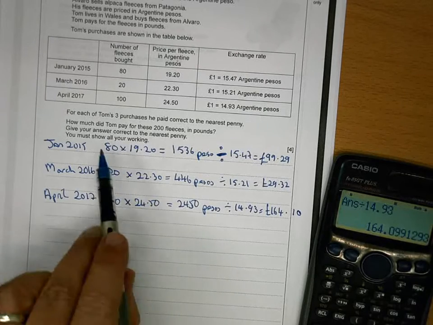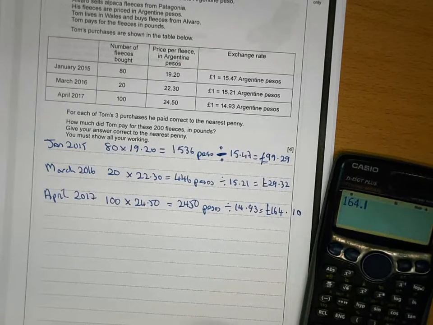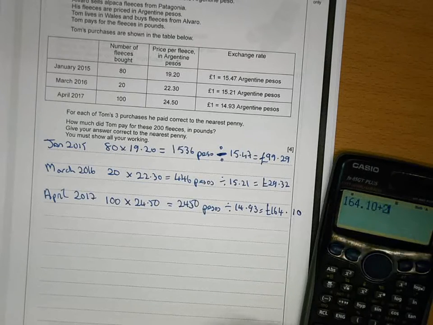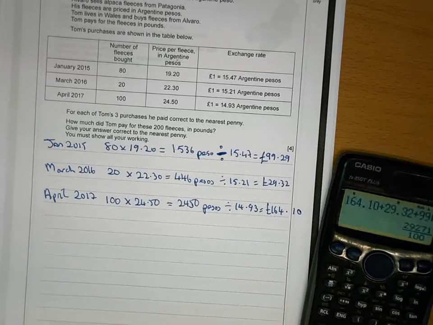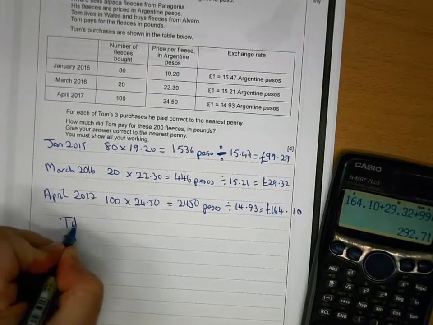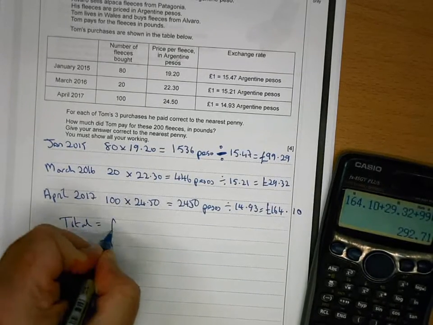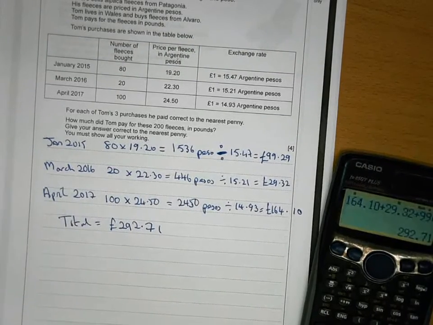How much did he pay for these 200 fleeces? So he paid £164.10 plus £29.32 plus £99.29. So he paid in total £292.71.